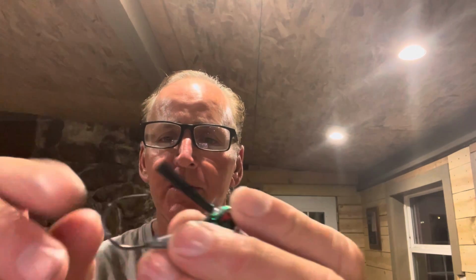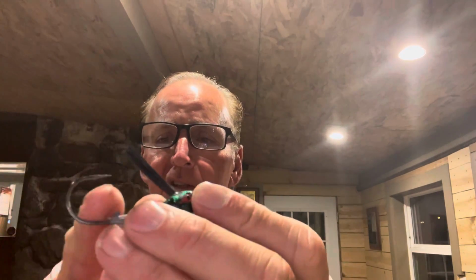The next jig we're talking about would be a casting jig. Now the casting jig setup is a little bit different. Usually you've got a little smaller hook on it, a little bit lighter wire on it. This one flexes a little bit. It's still a stiff hook, but it's a little lighter wire. Same weed guard that can be trimmed down, and it's sort of got the same type of head. It's very similar, but the main difference on a casting jig is the wire diameter.